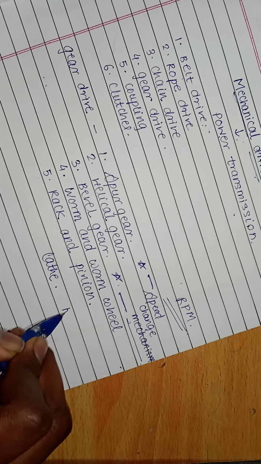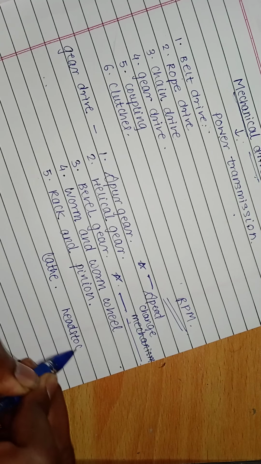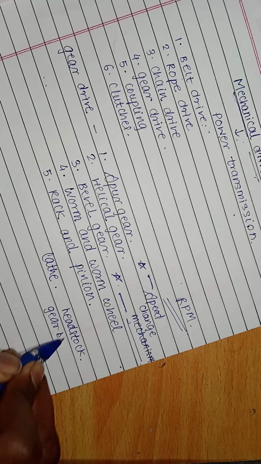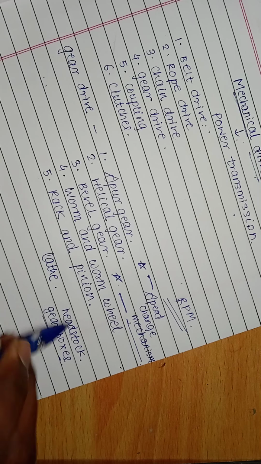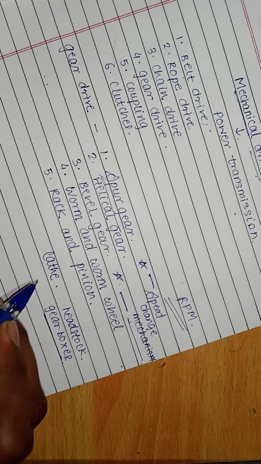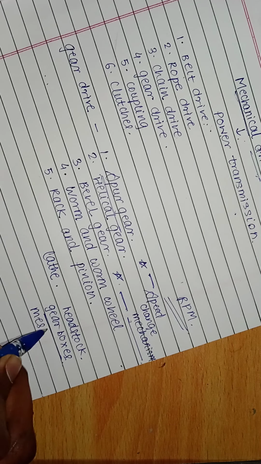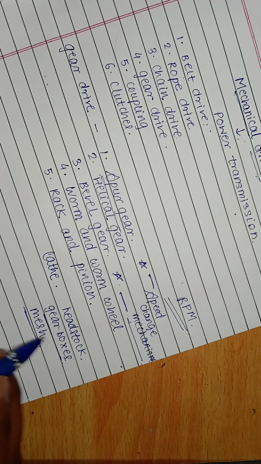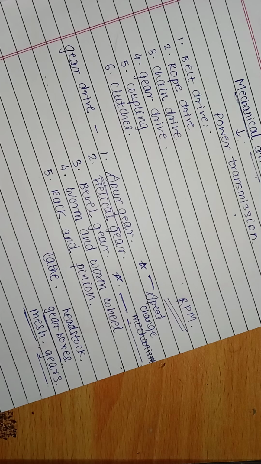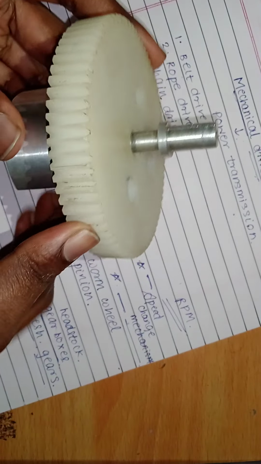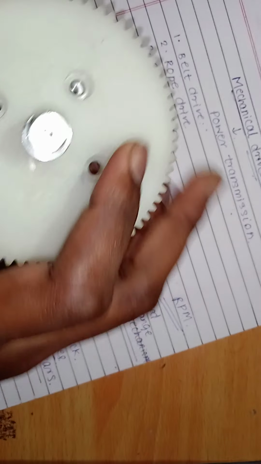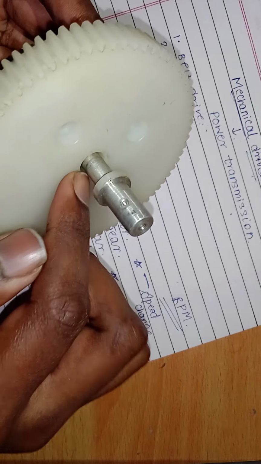In the headstock there are gearboxes in which the spur gears mesh parallel with each other. These spur gears have external teeth on the external periphery, and this is the center line.